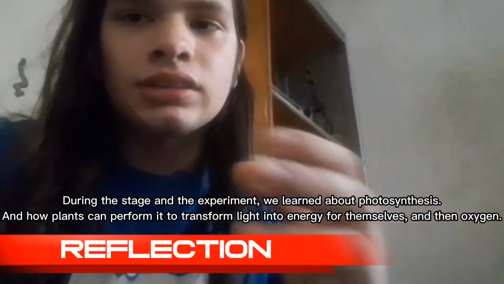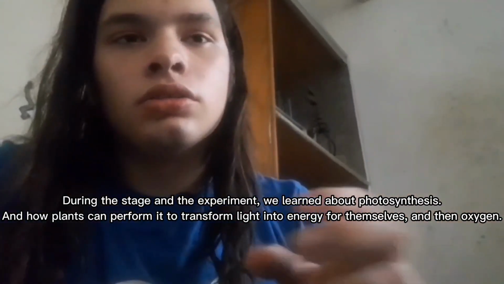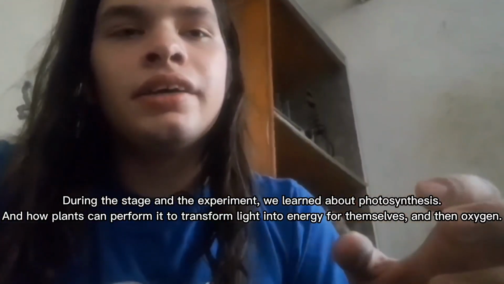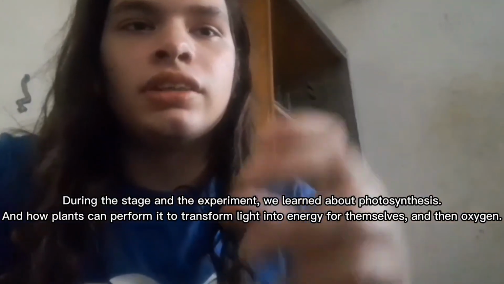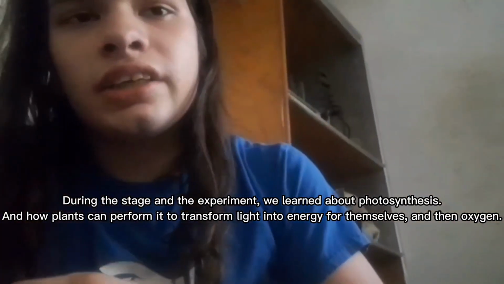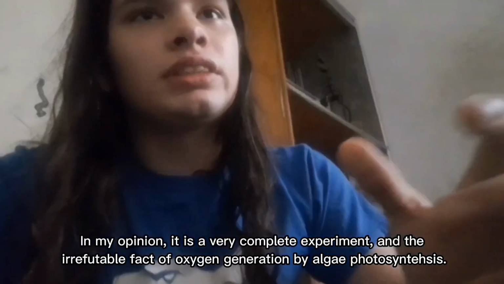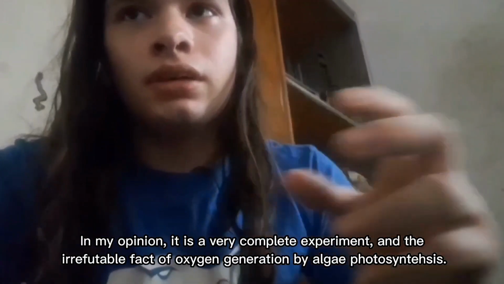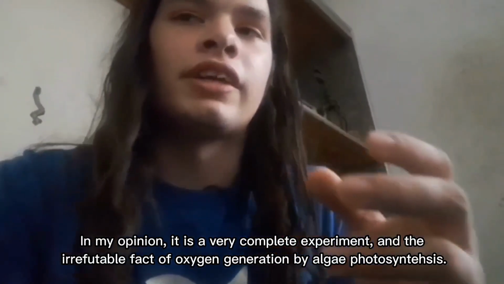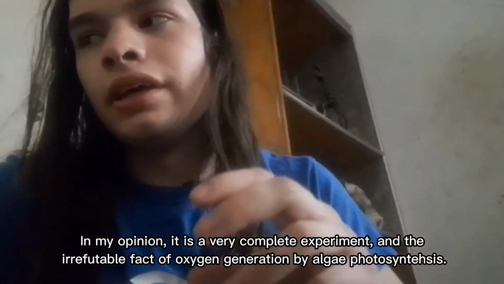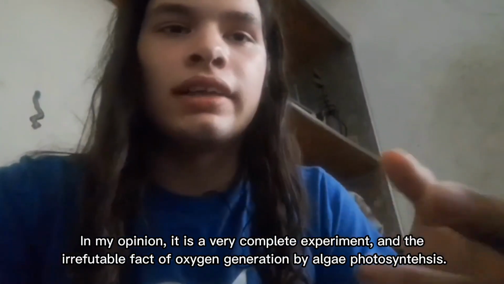During this experiment and stage, we learned about photosynthesis and how some plants and algae can perform this to transform light into energy for themselves and then into oxygen for the rest of living beings. In my opinion, it's a complete experiment about all the things, and it's irrefutable about the generation of oxygen within the process of photosynthesis in a plant, specifically in an algae.